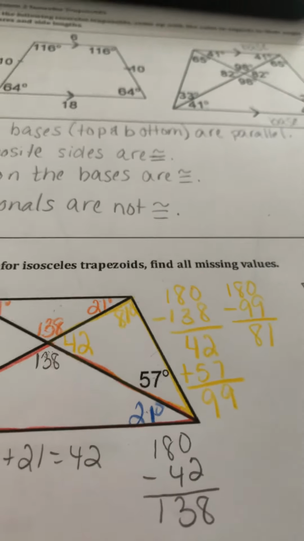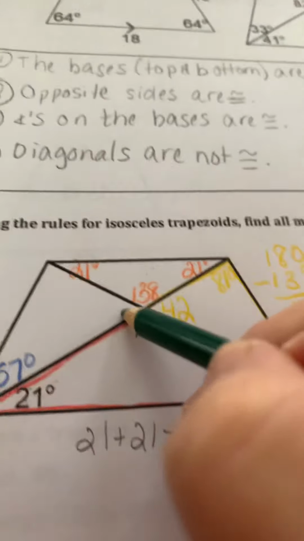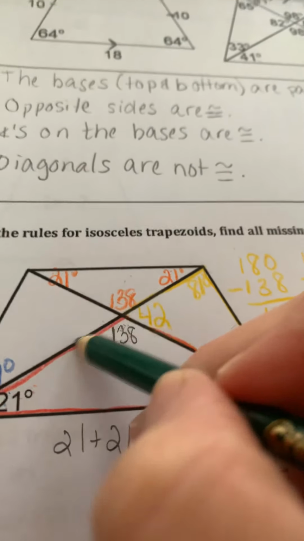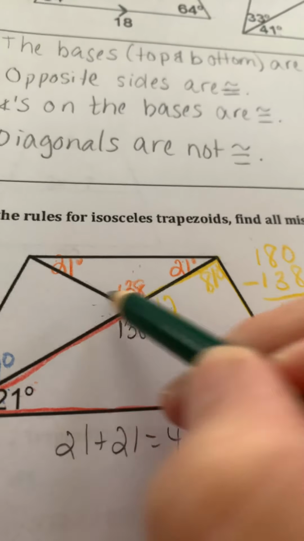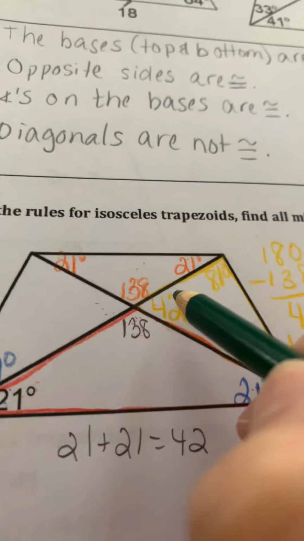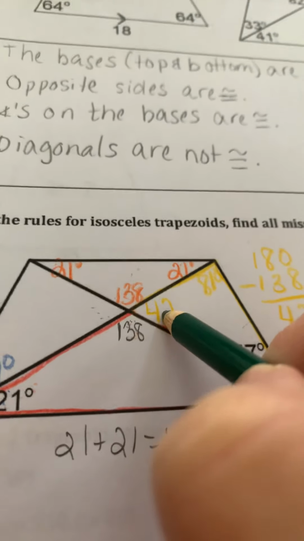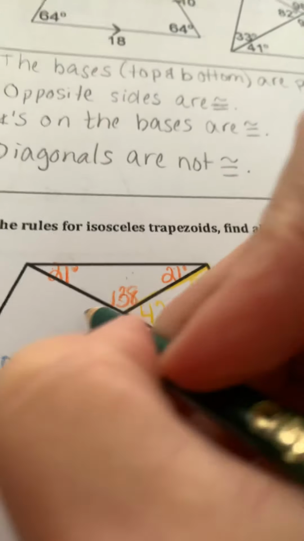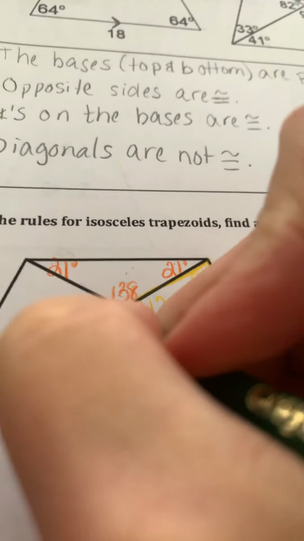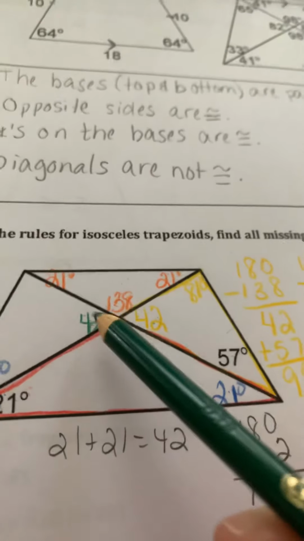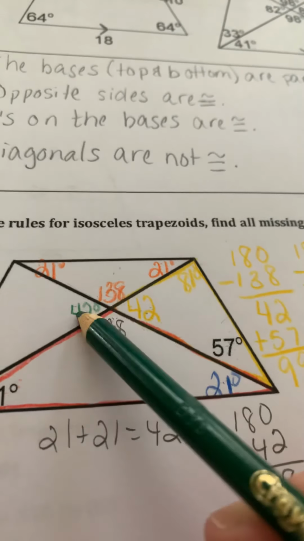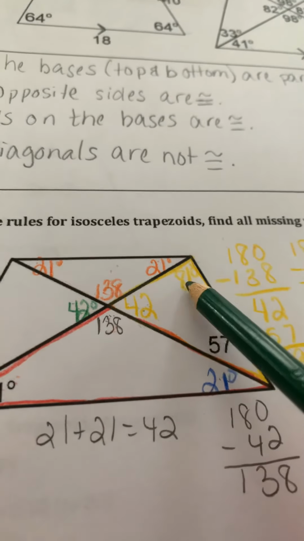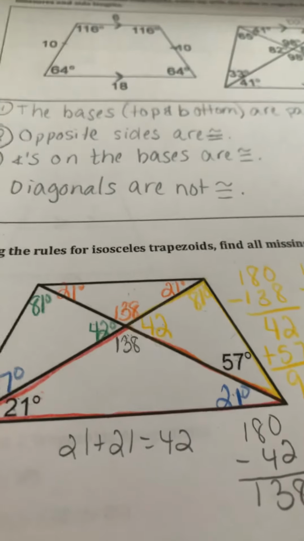Well, what does that mean here? Well, again, remember we said we made that X? So if these are vertical angles, these two are also vertical angles. So if this is 42 degrees, what do we know about vertical angles? That they are equal. So that too is 42 degrees. So we have two of these angle measures that are similar to these. We know that if we add them and subtract from 180, we're going to get 81 again. So then that one is 81.